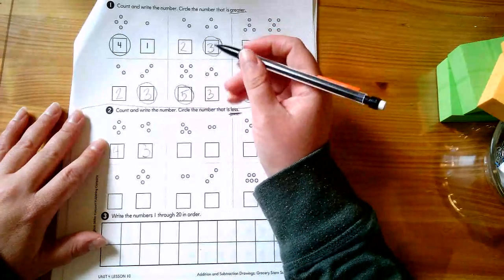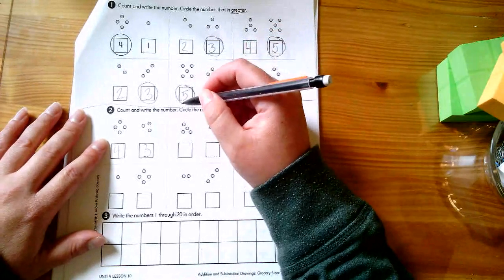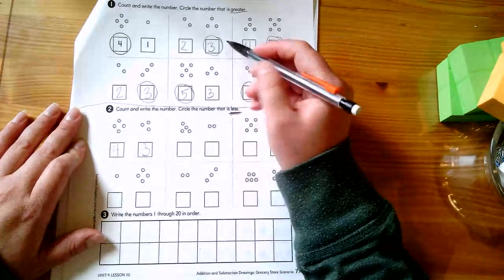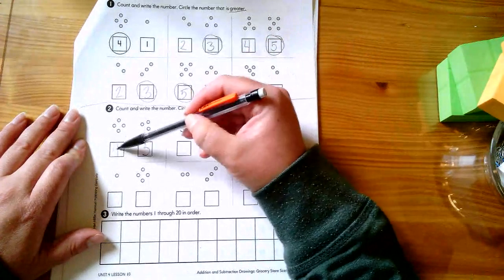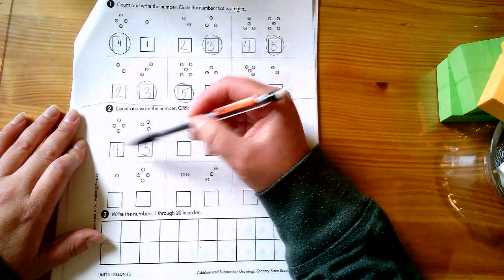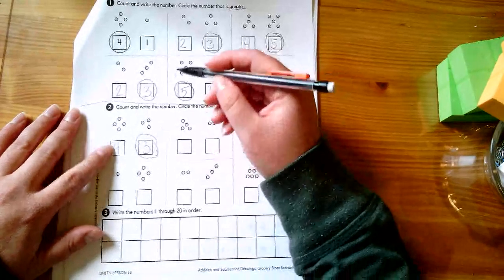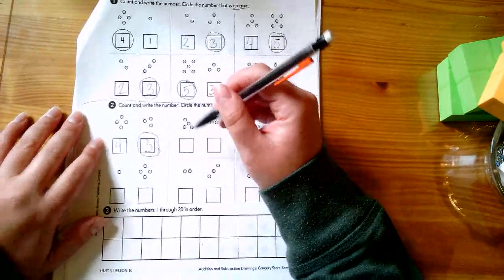Before we were circling the number that's greater, but now you have to change it in your brain because we're going to circle the number that is less or smaller. So which number is less or smaller? 4 or 3? 3 is definitely the smaller number. Let's try the next one together.